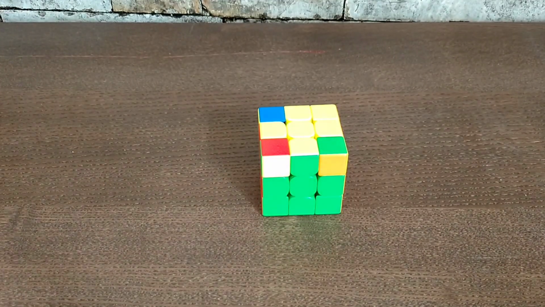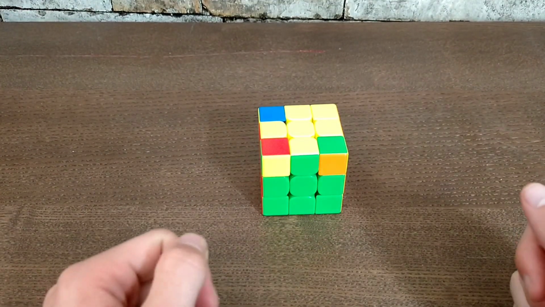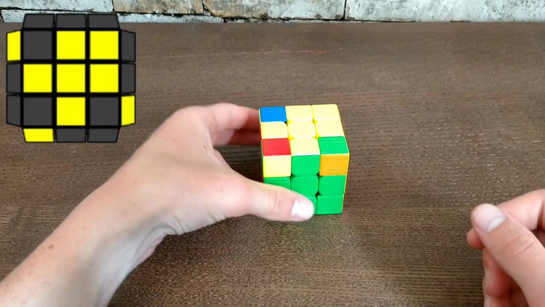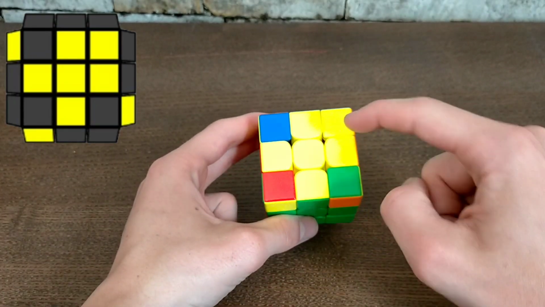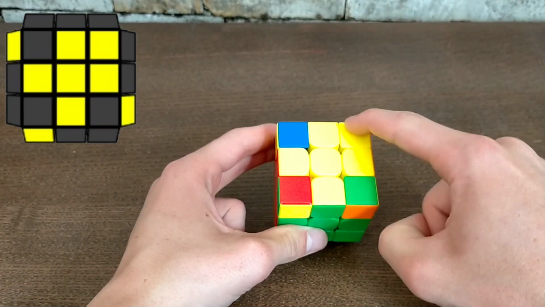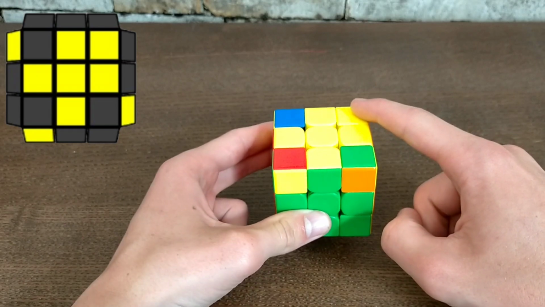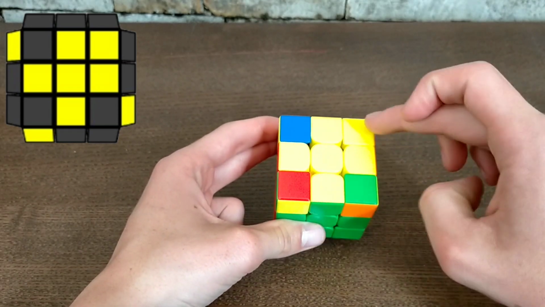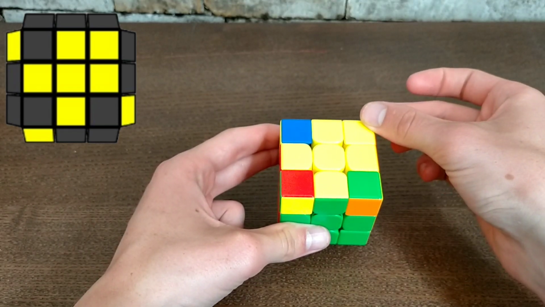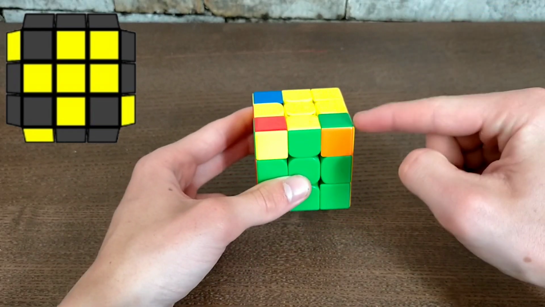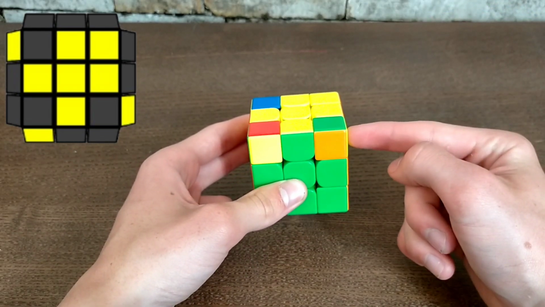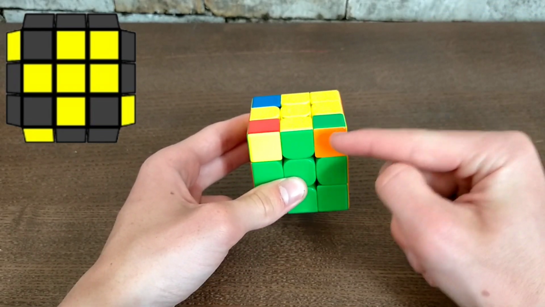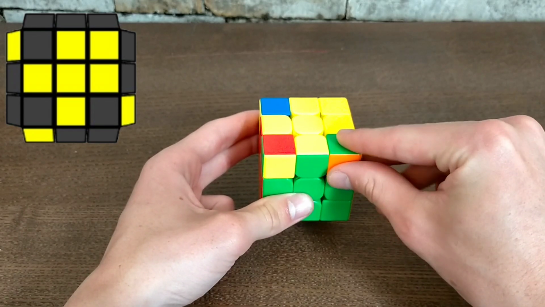These first 2 cases are almost the same, so pay close attention. The first one is where you have 1 of the corner pieces solved, and then what you're gonna do is put that corner piece in the right back and then look at which way the yellow sticker is pointing in the front right.